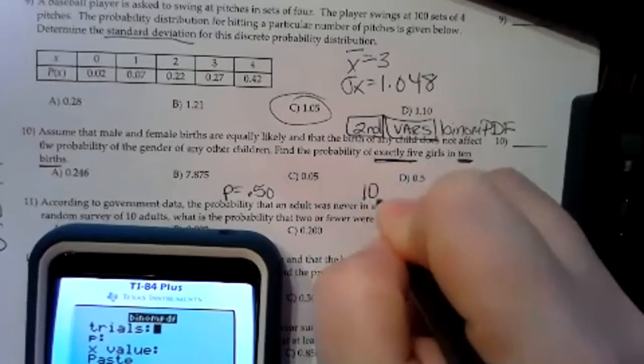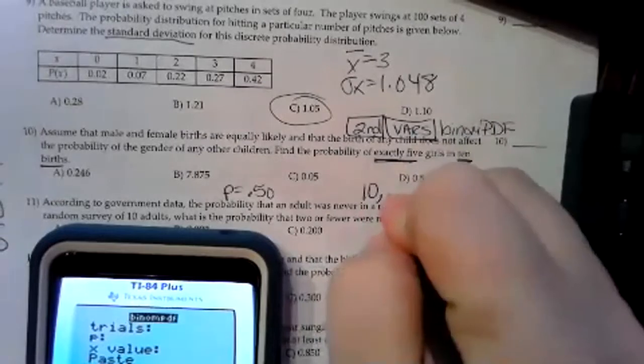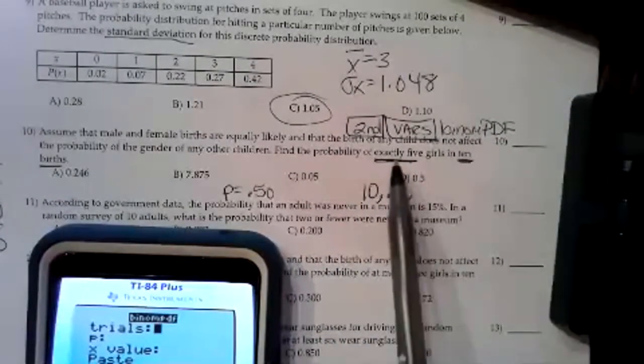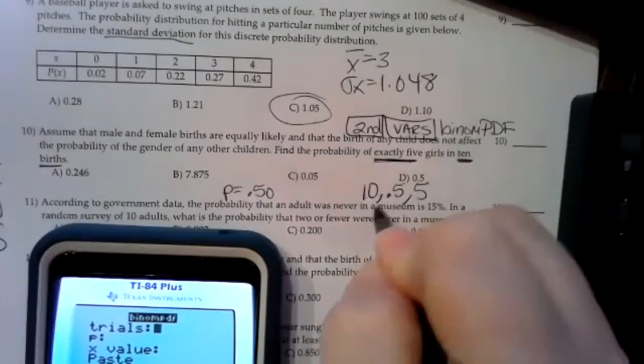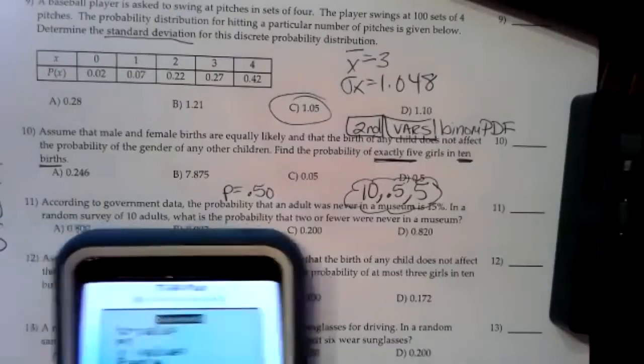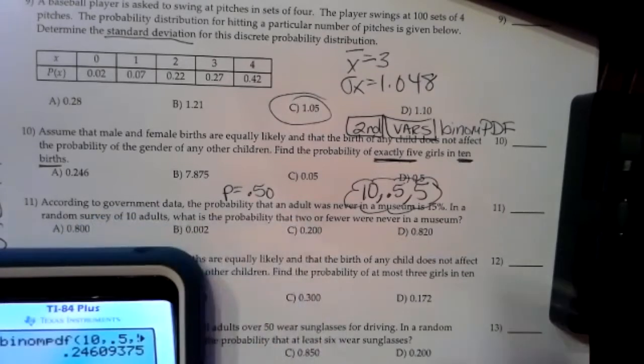So that's going to be our first value. The p-value, probability of success, is 0.5. The x-value, the number I want to look at, is exactly 5. So these 3 numbers are the ones I'm going to plug in. I'm going to type in 10 for my trials, 0.5 for my probability, and exactly 5 girls. Let it run, and it's 0.246.